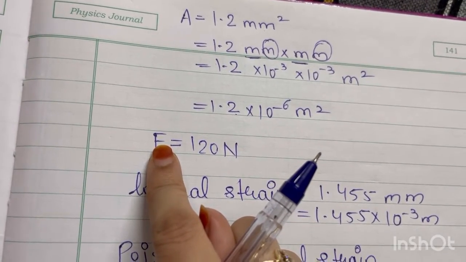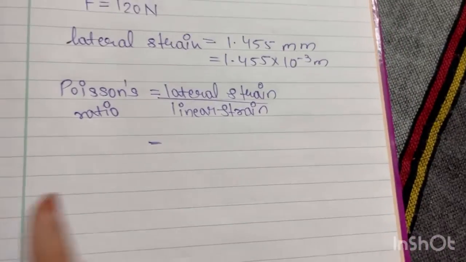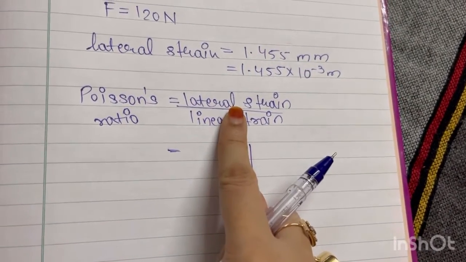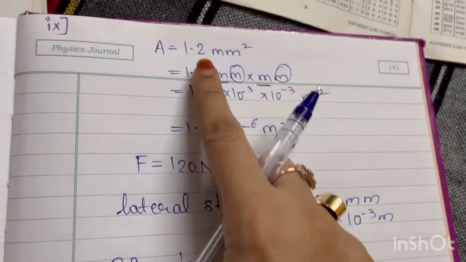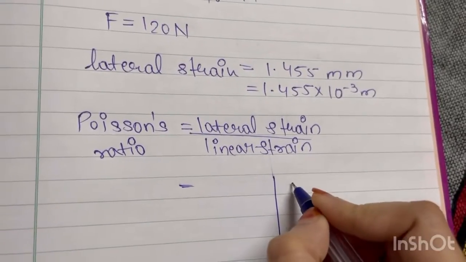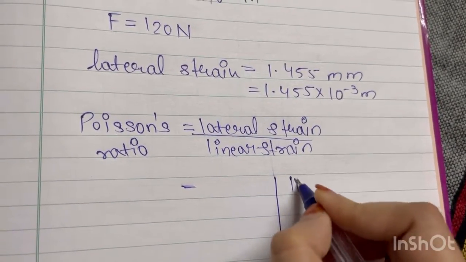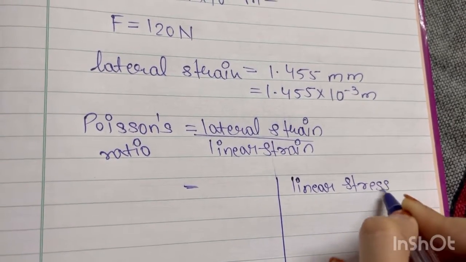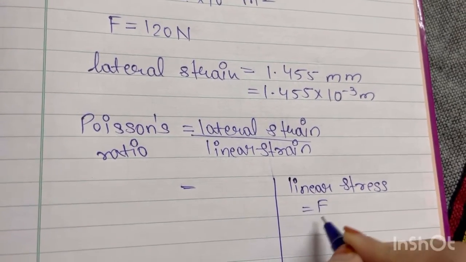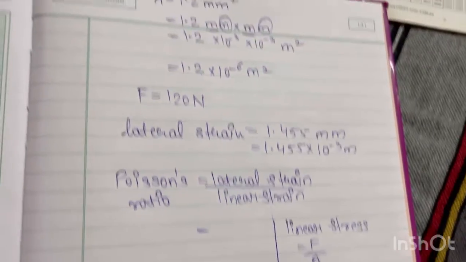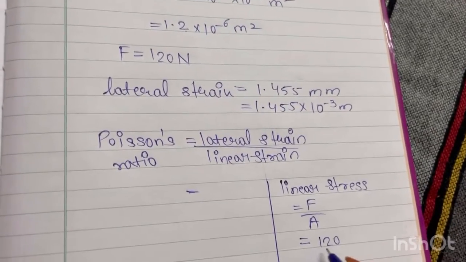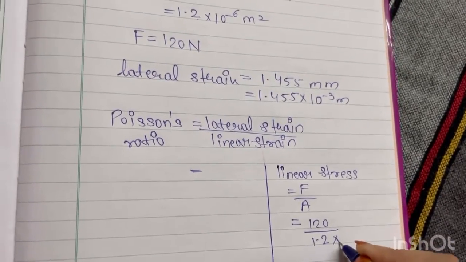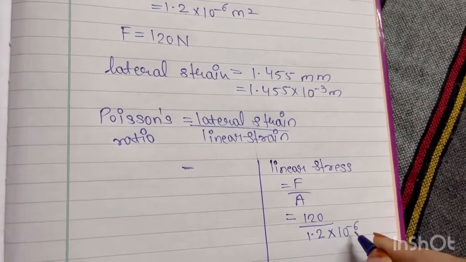So we can find out stress first. We don't have linear strain, but we have the formula for stress. I can call it linear stress, that is force upon area, and the force given to us is 120, and area is 1.2 into 10 raised to minus 6.